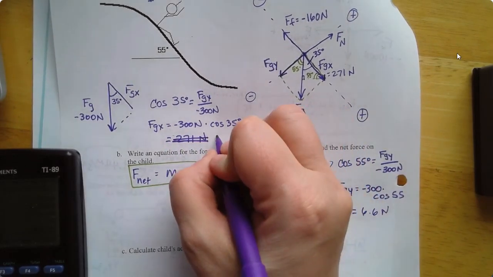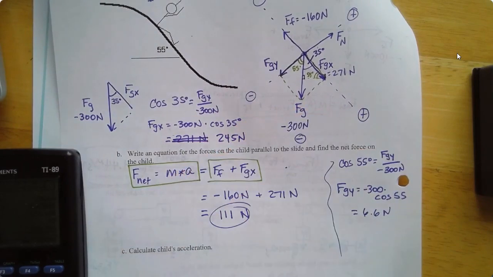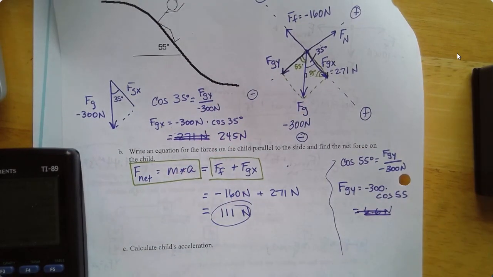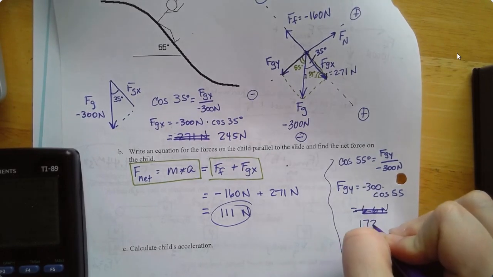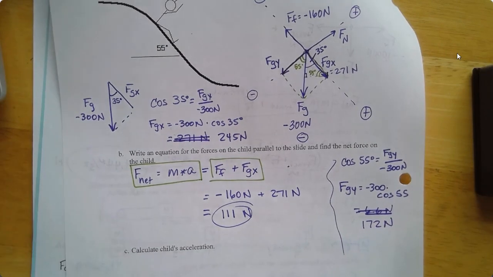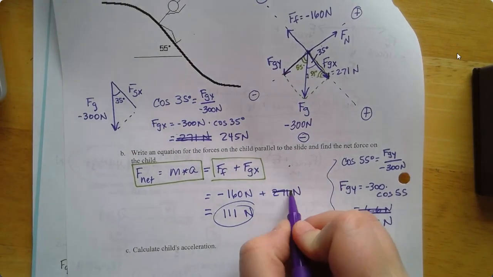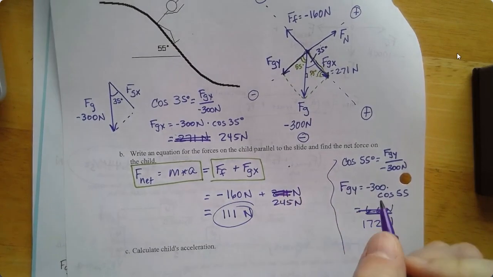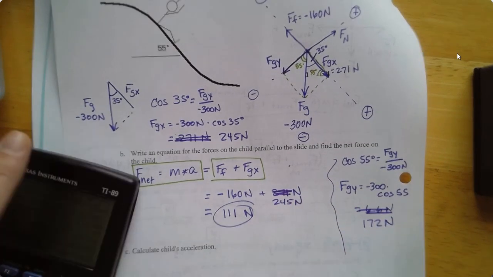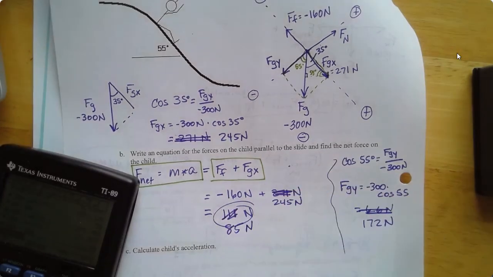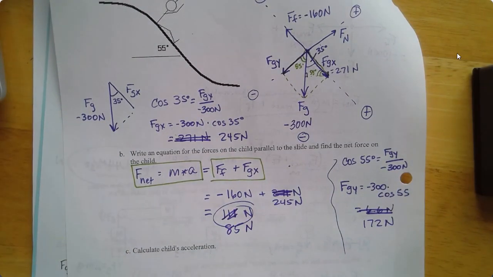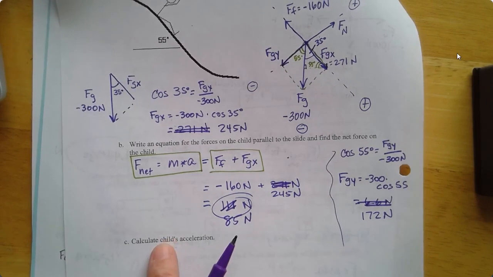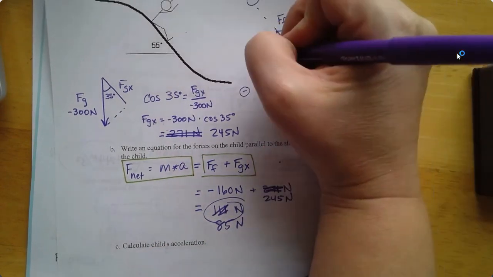This should be 245 newtons. This guy should be 172 newtons. That's much better. I feel better about that. So if that's the case, this won't be that. That'll be 245 newtons. This will be 85. Okay, sorry about that. That's a big mistake. Yikes. I don't know why my calculator is in radians. I never use radians.